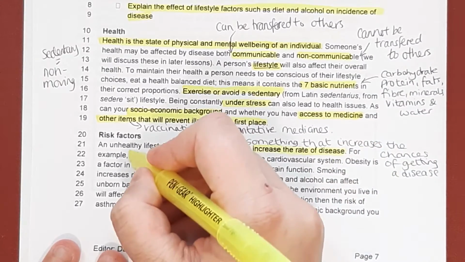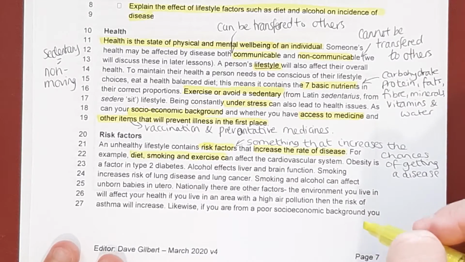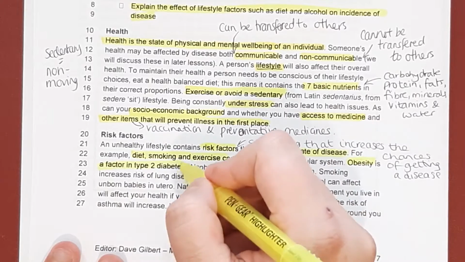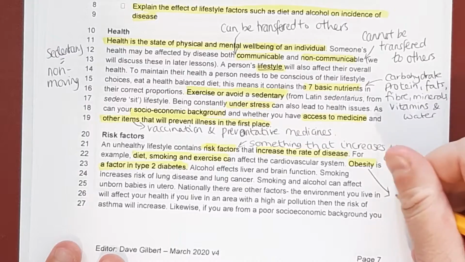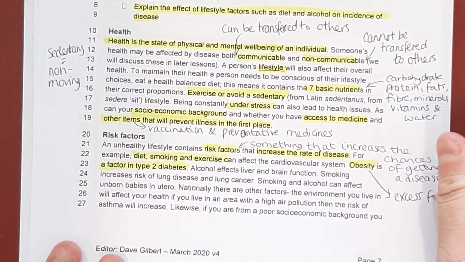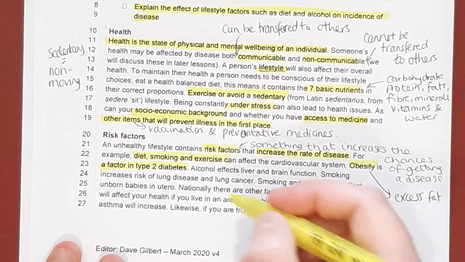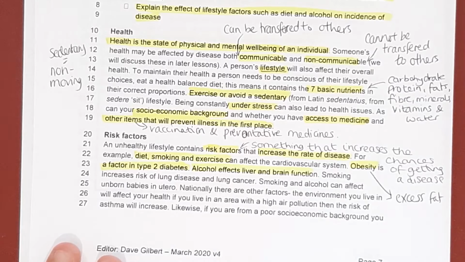For example, diet, smoking, and exercise can affect the cardiovascular system. Obesity is a factor in type 2 diabetes. You are more likely to get type 2 diabetes if you are obese. Obesity is having excess fat in the body. Alcohol affects liver and brain function.